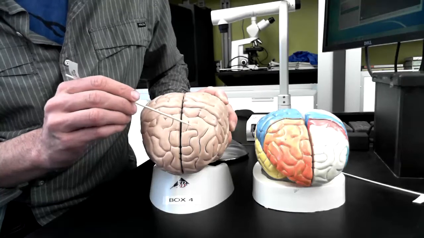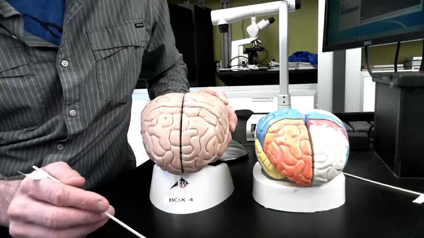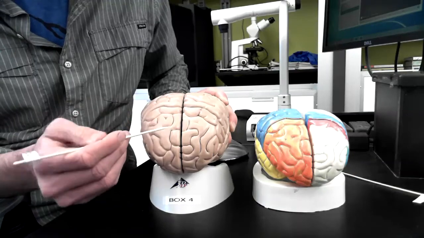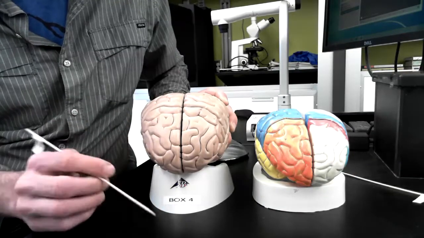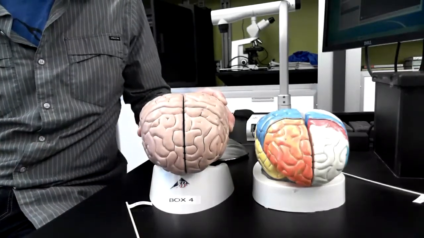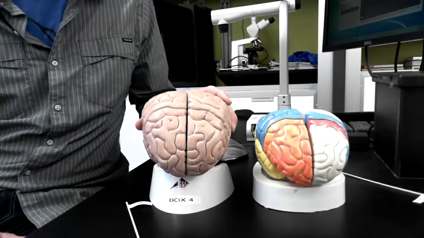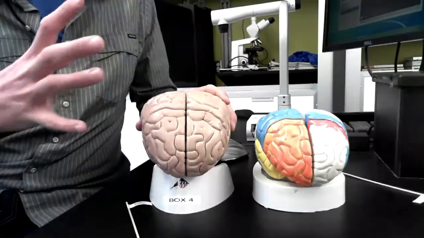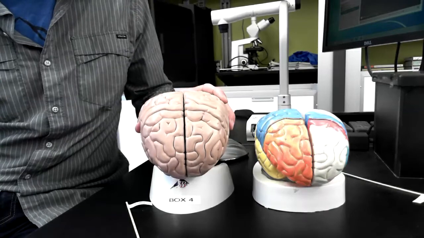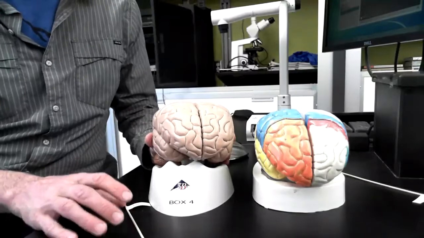And then the ridges here that separate the valleys are called gyri. Singular is gyrus. So this is a sulcus, that's a sulcus, and that's a gyrus that separates the two. And why is it that we would want these sulci and these gyri in the cerebrum? What is that doing for us? Well, what it does is it increases surface area, and as we'll find out, the cerebrum is where thinking takes place. And so the more surface area you have, the more thinking and processing you're going to be able to do.